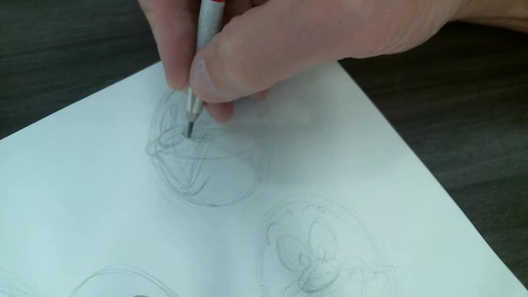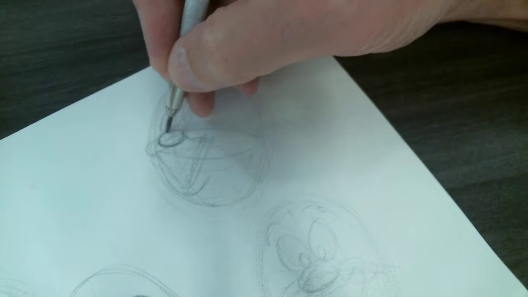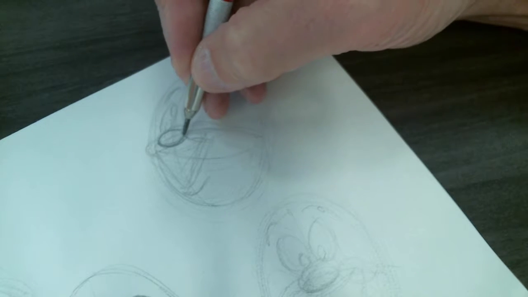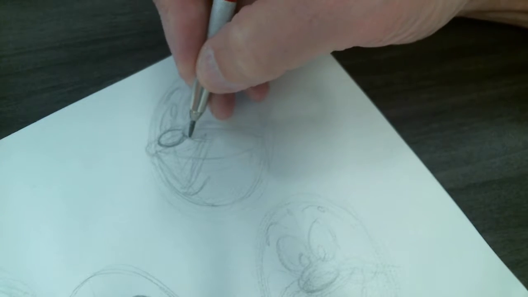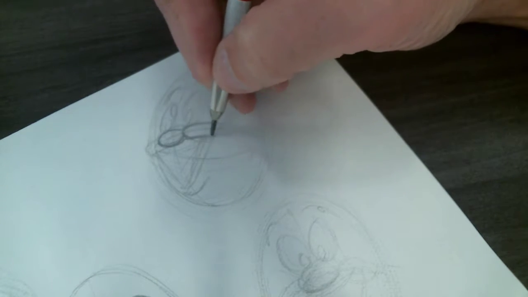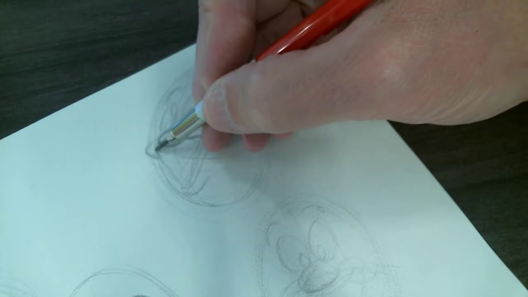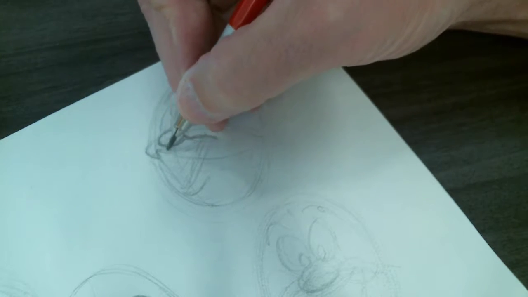And then taking a little bit closer. So the light line usually is at the top of the form of an object, and the heavier one's usually on the bottom part of it, so it makes it a little bit easier to illustrate that.